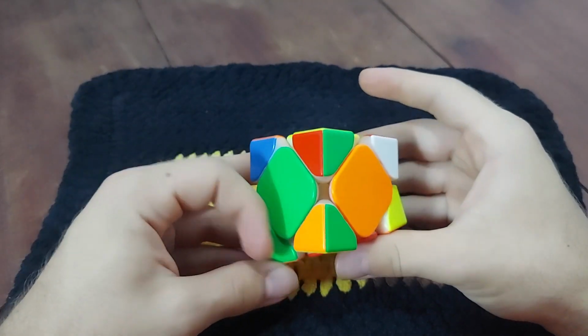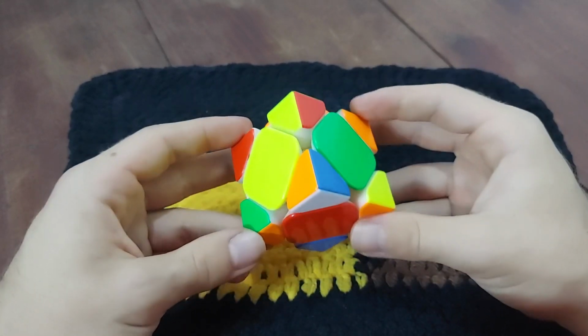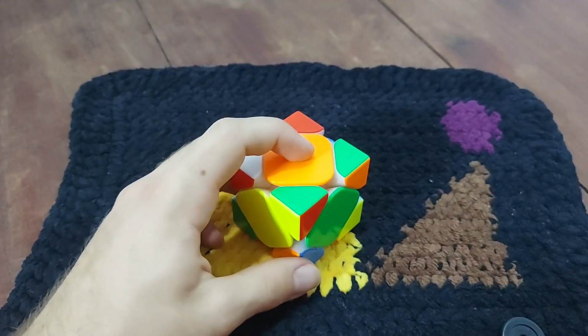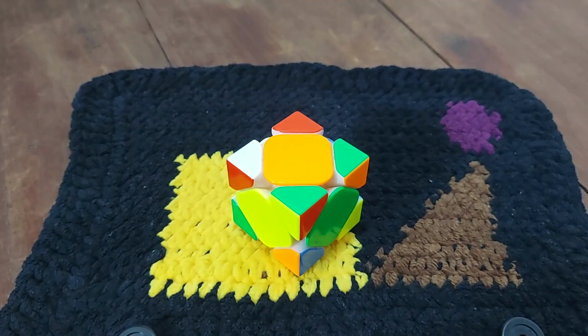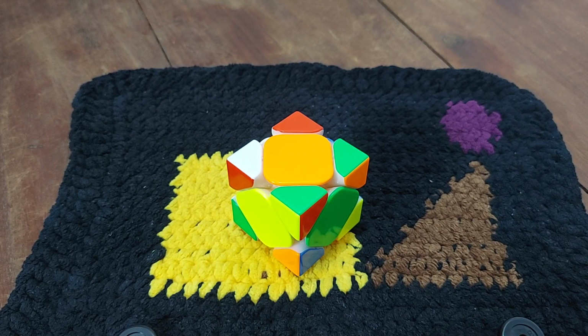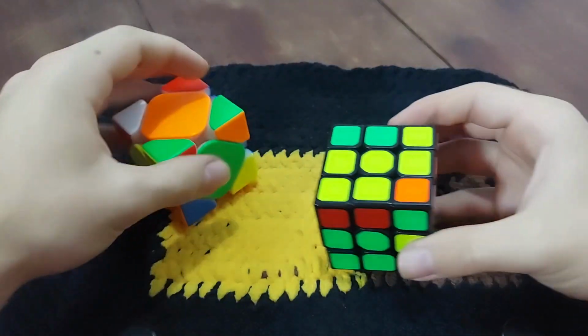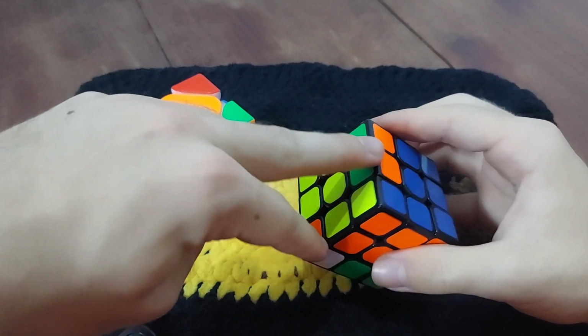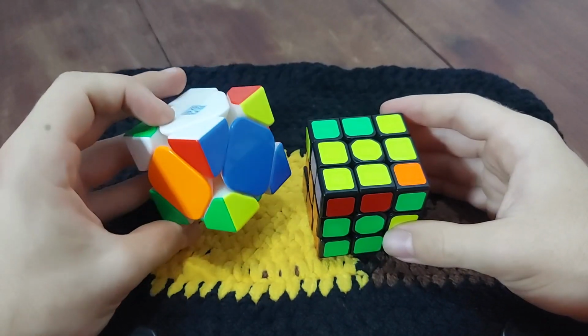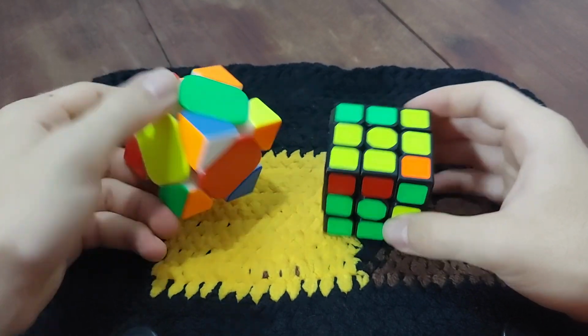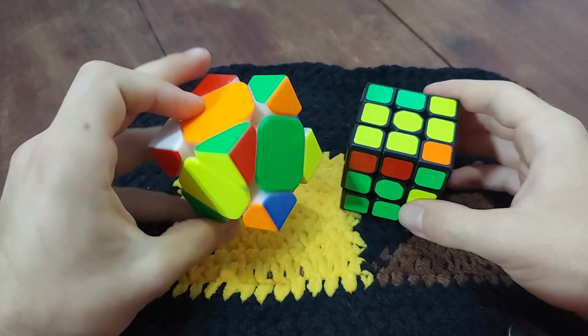You can always do U or U prime to get the same effect. So this case right here, I'll just show it, is this case right here. It's done in exactly the same way.